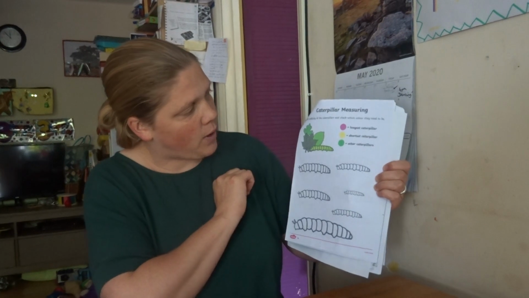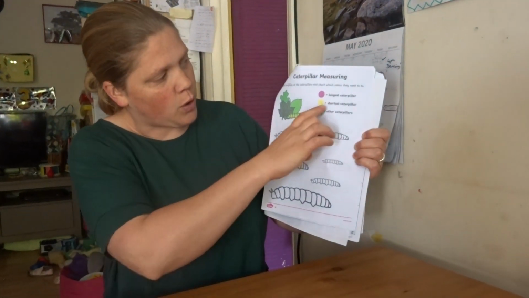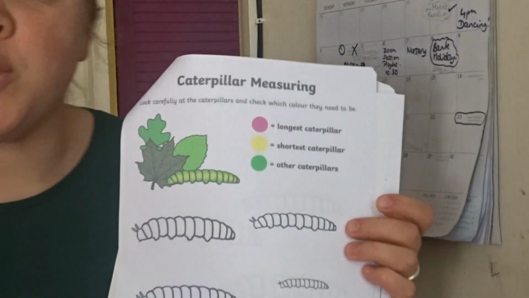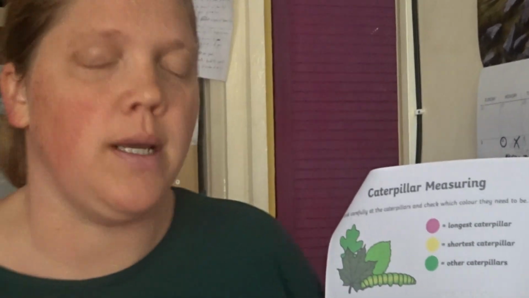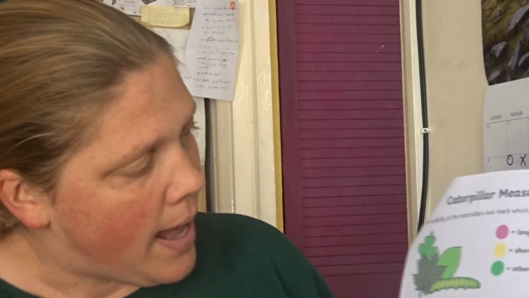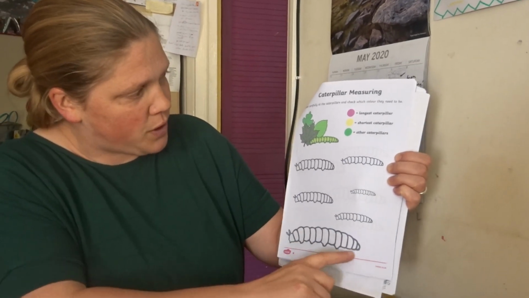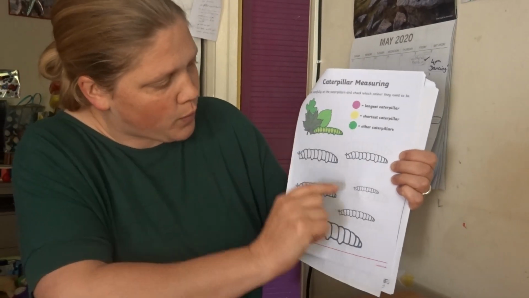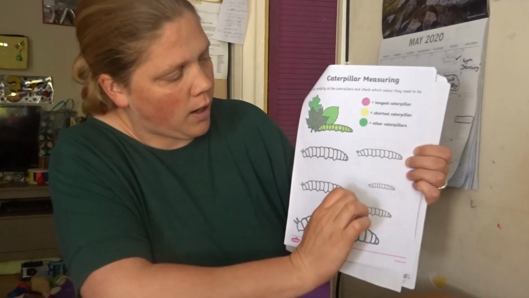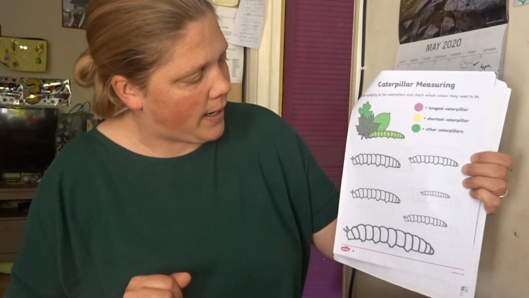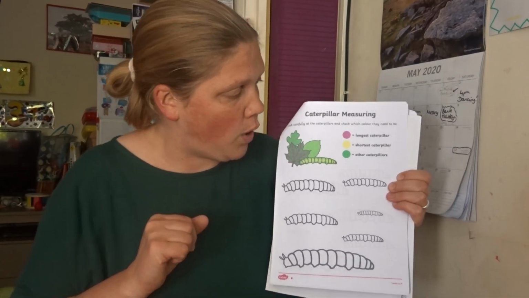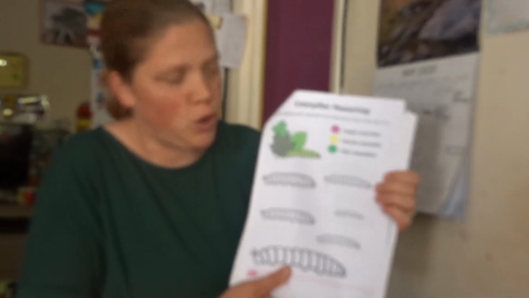So here it says you have to colour in the longest caterpillar, the shortest one, and then in green the other one. So just to start doing a little bit of work on using the words long and short. Here you can just have a little look. You can see this one is very, very long, so you would colour it in pink. And you can see this one is very, very, very short. You can colour in yellow, and then the other ones you can colour in green. So you can do lots of work using the words long and short.